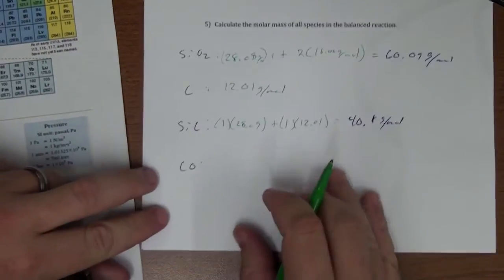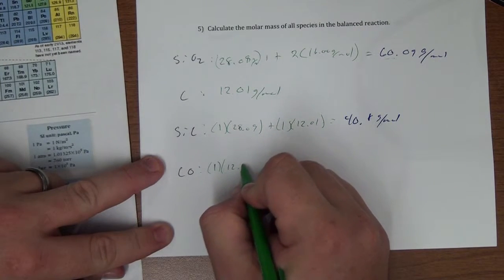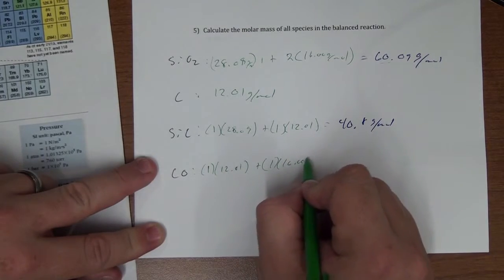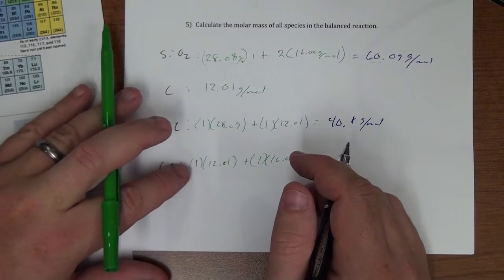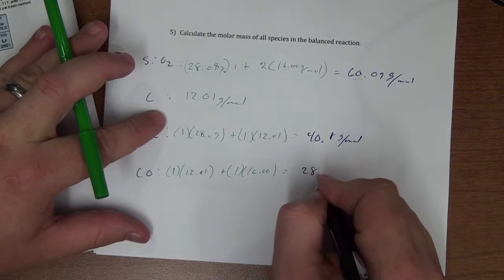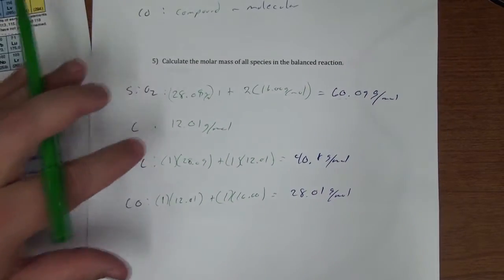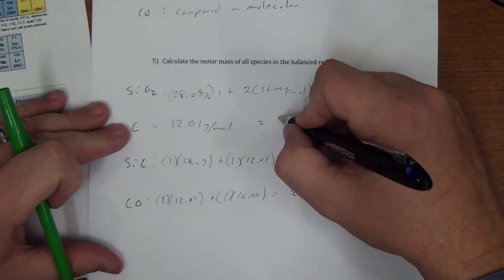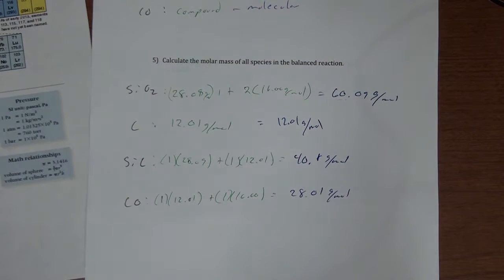And for carbon monoxide, take the 1 times the mass of carbon plus 1 times the mass of oxygen to give us 28.01 grams per mole. Right, so it's a similar process to what we had before when we were talking about molecular masses.